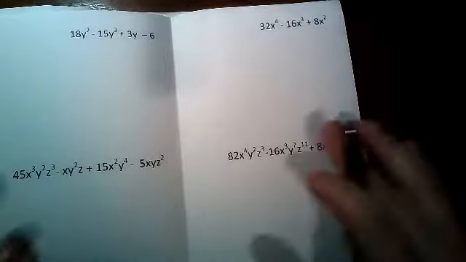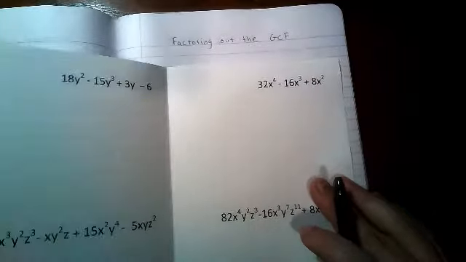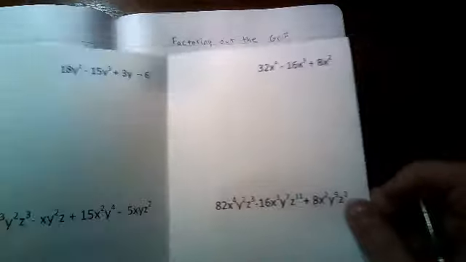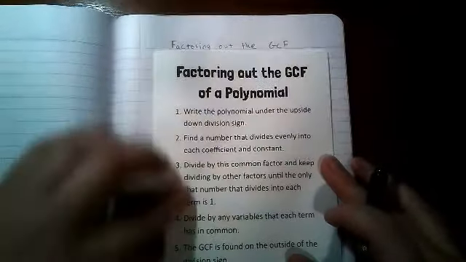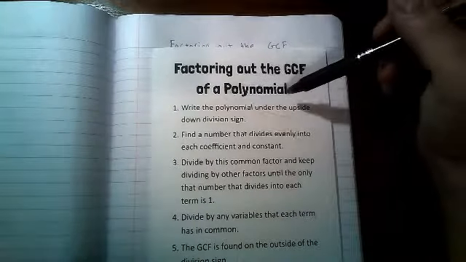Our new entry is called factoring out the GCF, which is the greatest common factor. And you should have this sheet as part of the packet. So after you've done the activities, you'd move on to the notes here, and we're going to follow these steps, and we're going to factor out the greatest common factor of a polynomial.